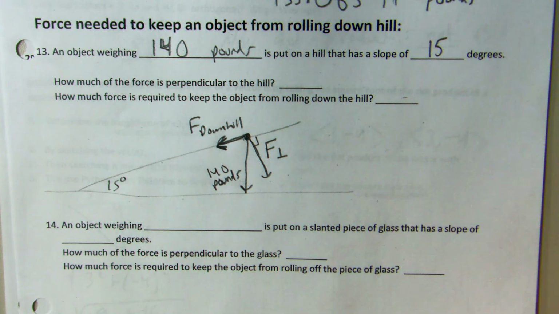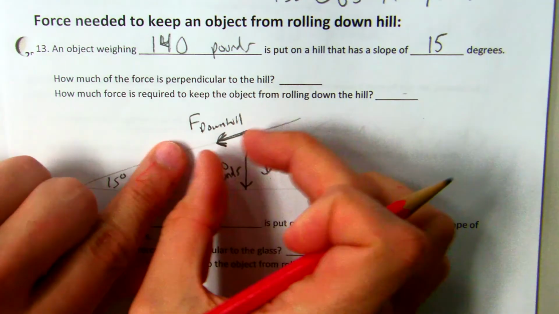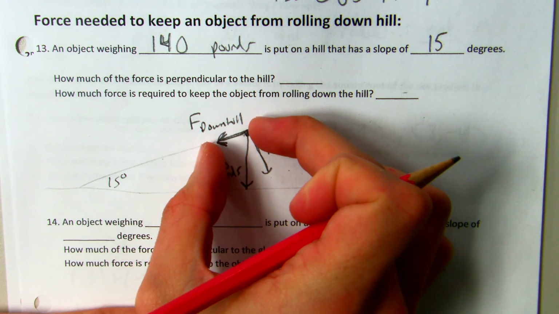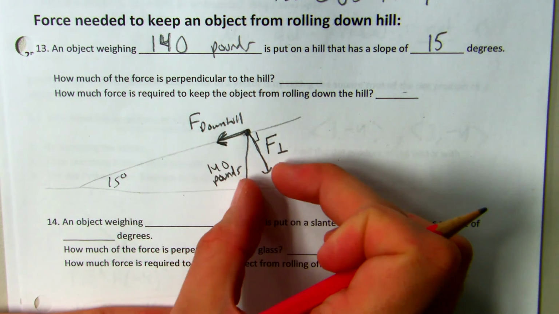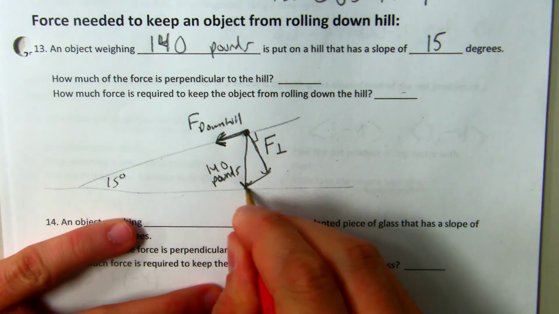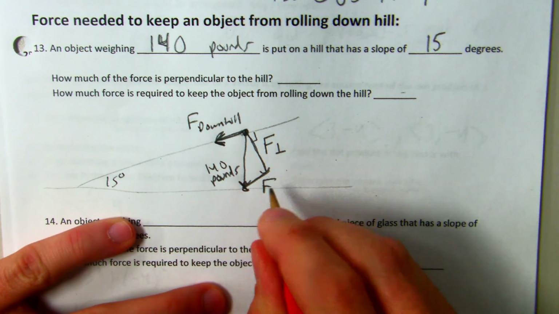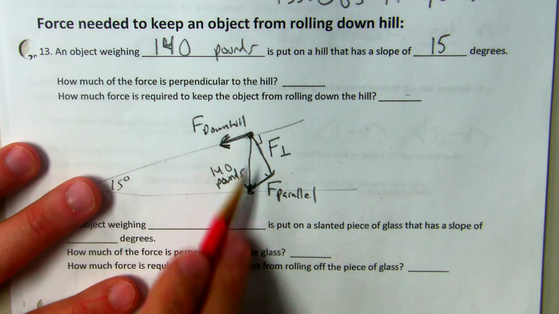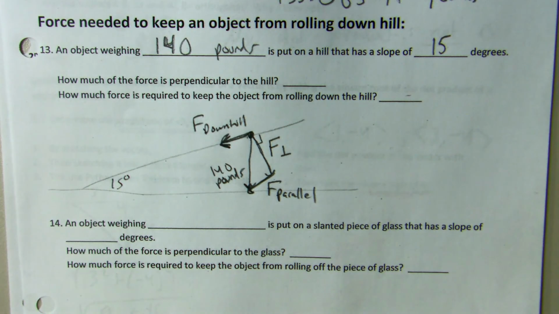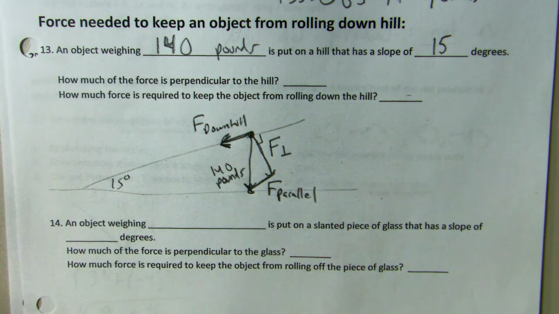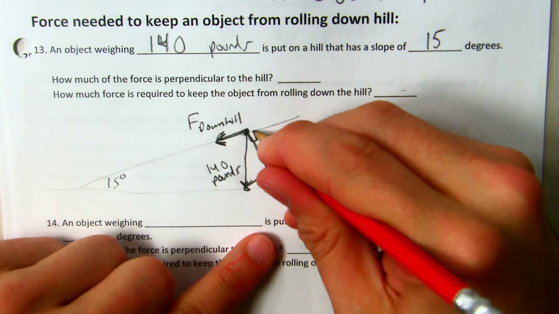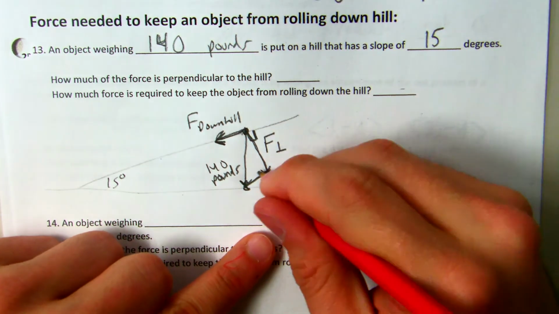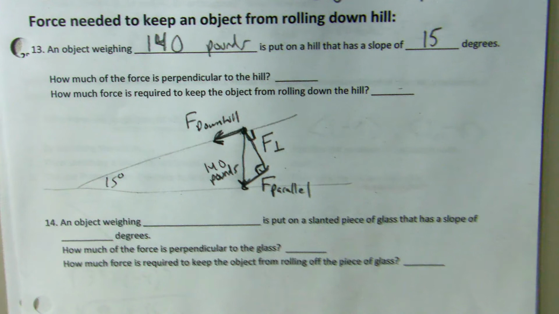Luckily, this vector that's called the force downhill has a vector parallel to it right here that we call the force parallel, and it's equal in magnitude. And if these are parallel, and this is perpendicular to this, then this has to be perpendicular to this.